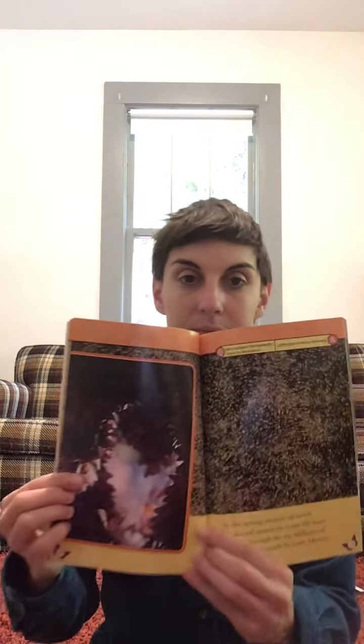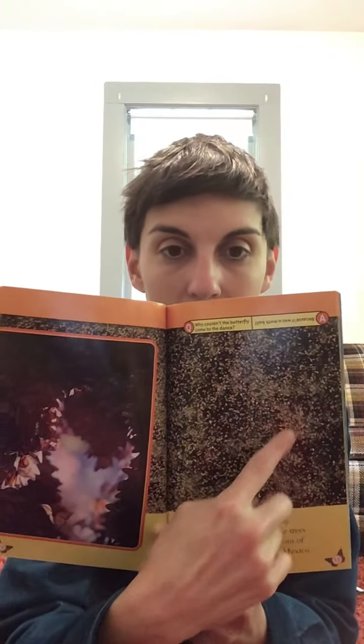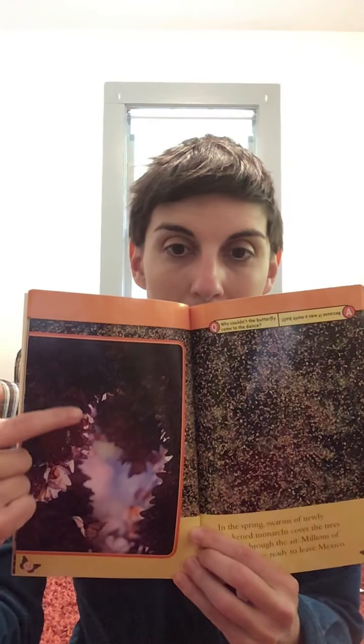In the spring, swarms of newly awakened monarchs cover the trees and fly through the air. Millions of monarchs are ready to leave Mexico. All of those dots are monarchs. Look at how many are there.